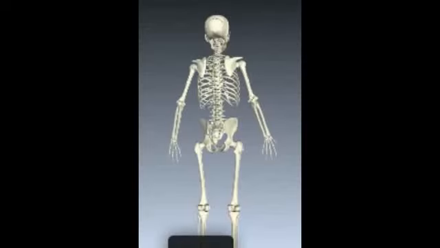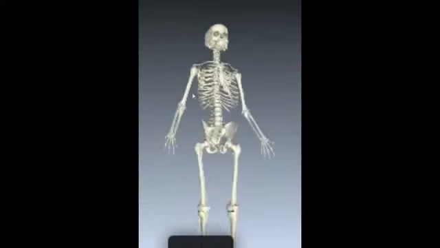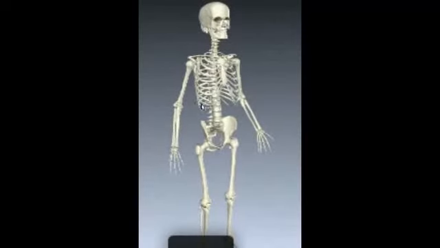Okay, then what I want to show you is more visible like this. What is the function of your skeleton? So the first function is support.